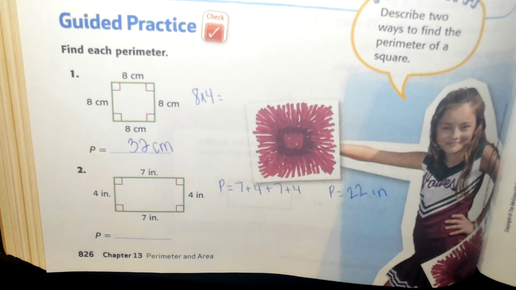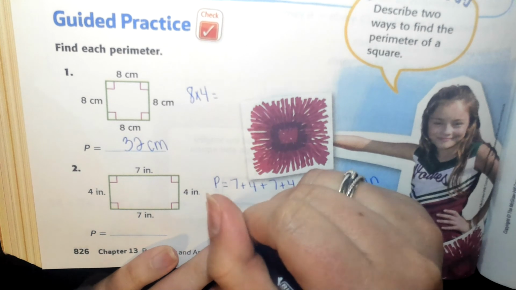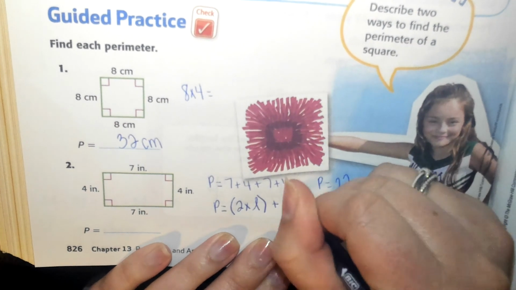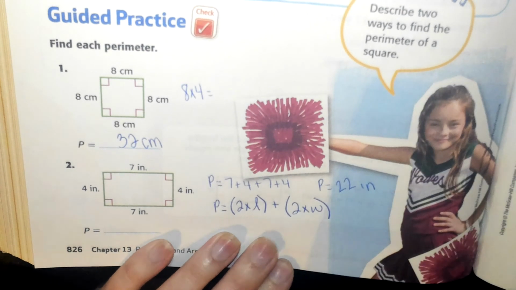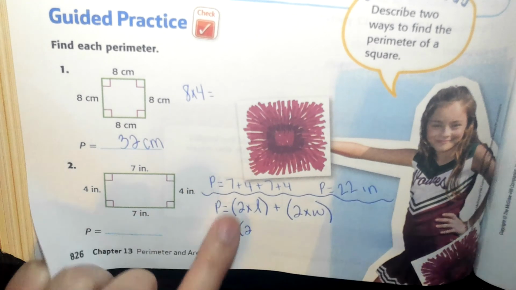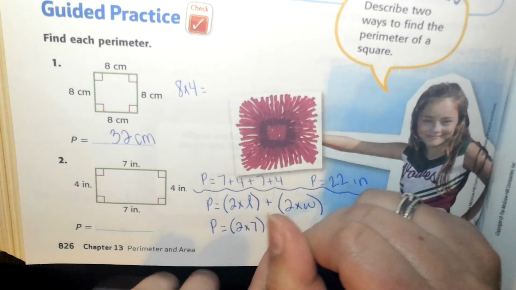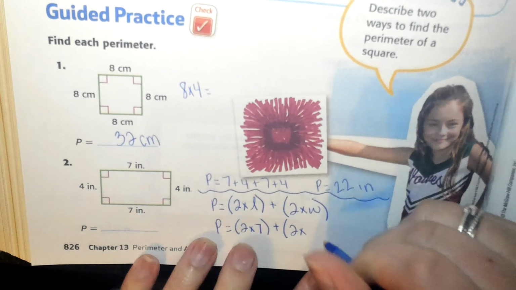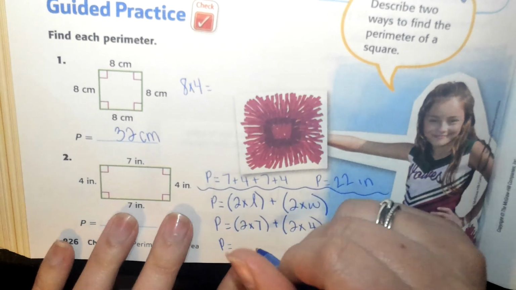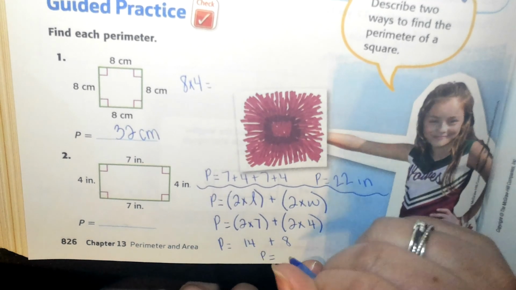Now, thinking back to that formula we saw on the front, with a rectangle, opposite sides are equal. So I could do instead perimeter equals, and I showed you this formula before, 2 times the length plus 2 times the width. Okay, so I'm going to recopy this formula. Perimeter equals, and now I'm going to plug in the information I have from my picture. 2 times, and I'm supposed to plug in the length, so the 7, plus 2 times the width, which is 4. And now I'm going to just multiply. I have my parentheses. I know I need to multiply what's in the parentheses first. 2 times 7 is 14, plus 2 times 4 is 8, and 14 plus 8 is 22.